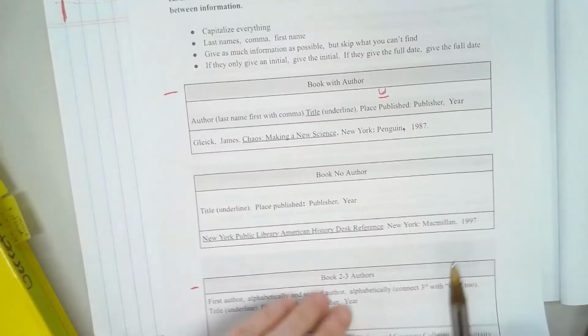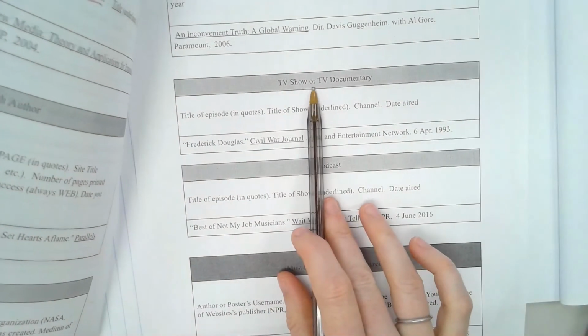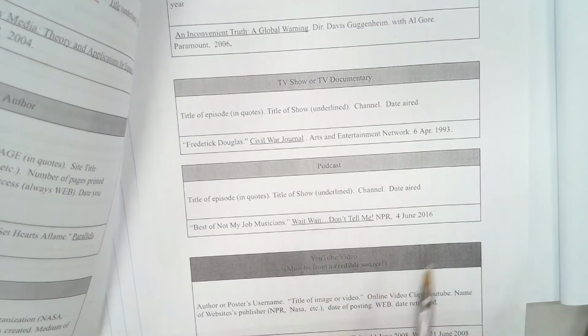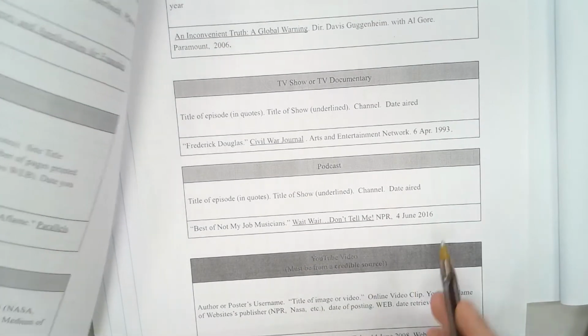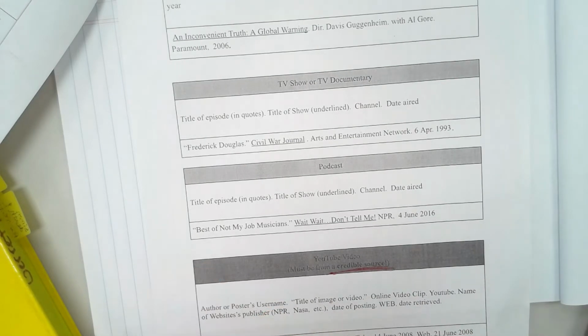This paper should give you information on how to do all types of things, including websites, TV shows and TV documentaries, podcasts, and YouTube, although be careful because YouTube has to be a credible source, so you have to do some background on whoever posted it.